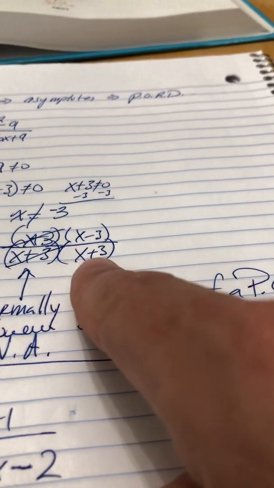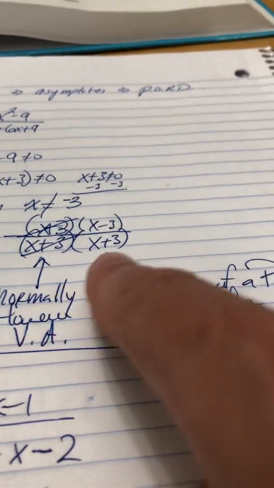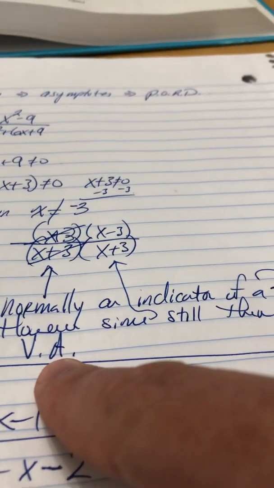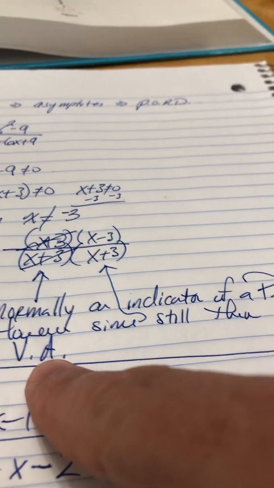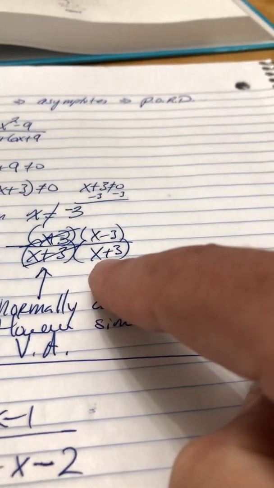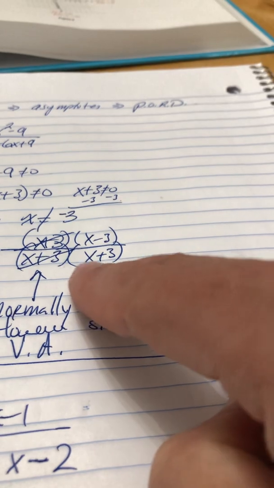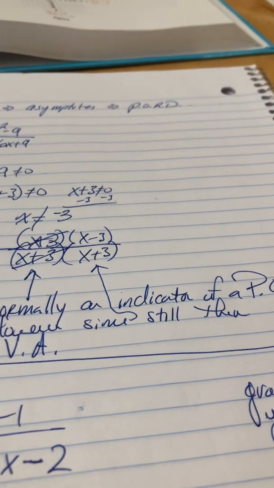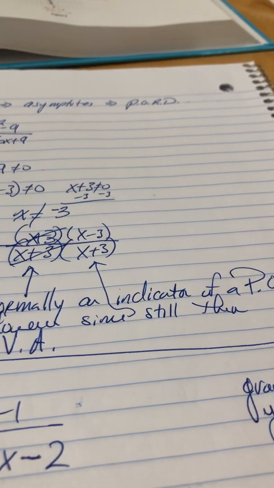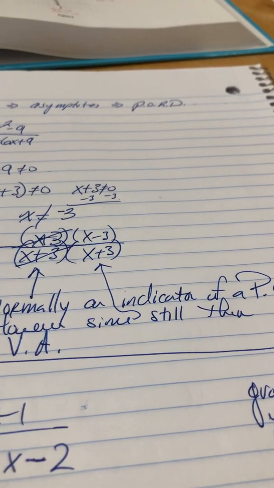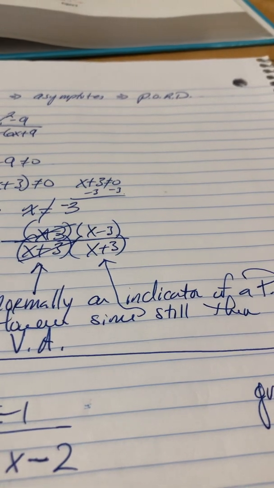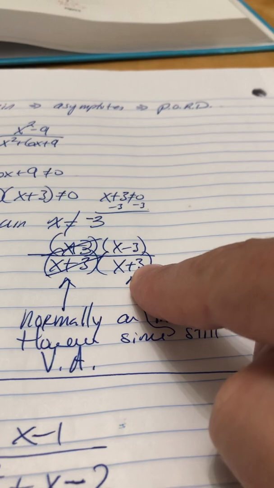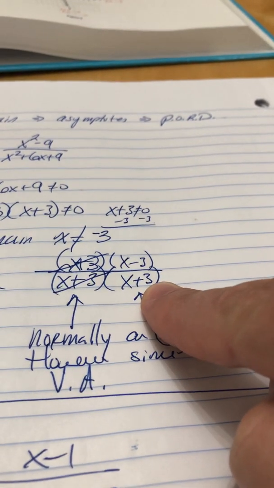And because the x plus 3 is still left, what's going to happen at x equals negative 3, you're going to have a vertical asymptote. I abbreviate it V.A. Okay? So in a sense, the vertical asymptote is, quote unquote, a stronger object in mathematics than a point of removable discontinuity. Now, the vertical asymptote will happen at x equals negative 3.